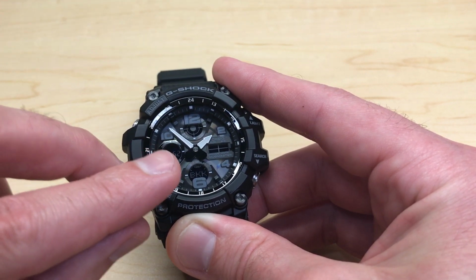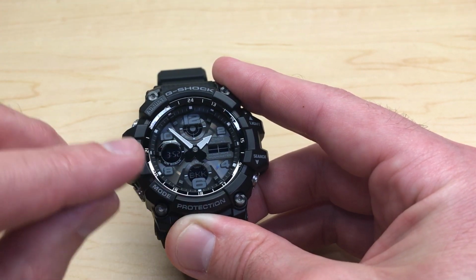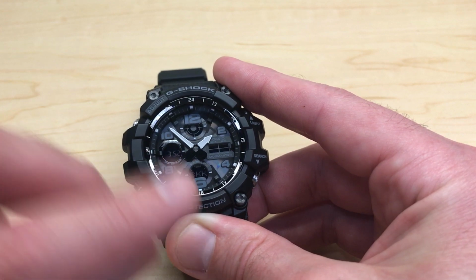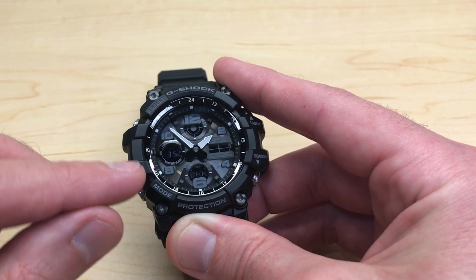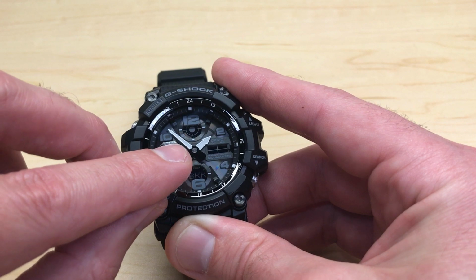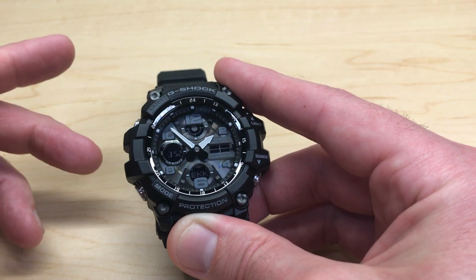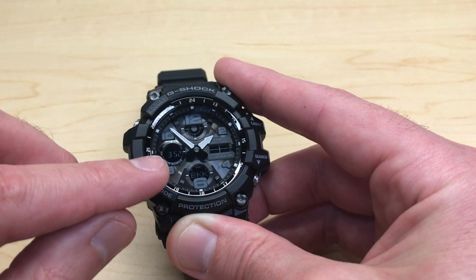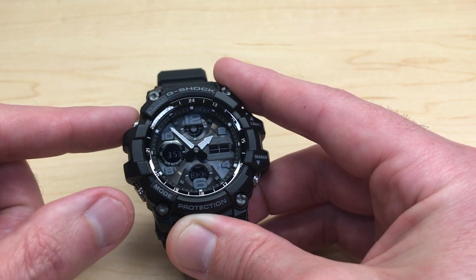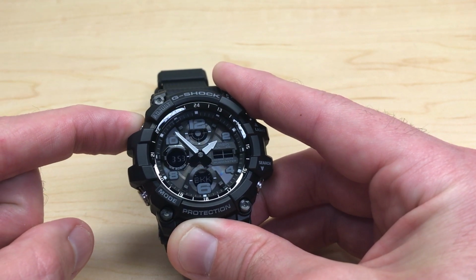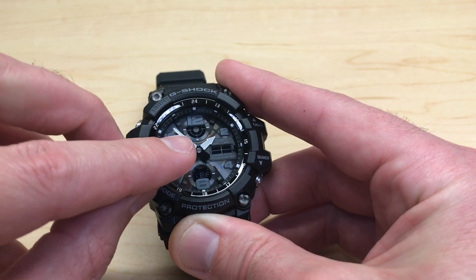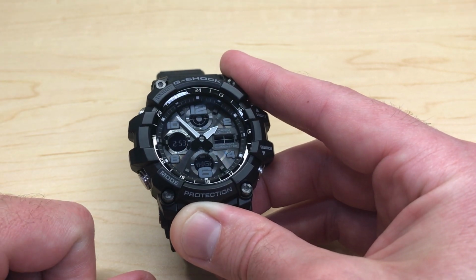It will remember the daylight savings setting per city code. So if I get off of Bangkok, go to a different city code, the next time I come back to Bangkok, it will remember that I had daylight savings time on, and it will show me that. If you want to turn off daylight savings for any city code, while you're on the city code, you would press and hold the top left button, and that would turn off daylight savings.